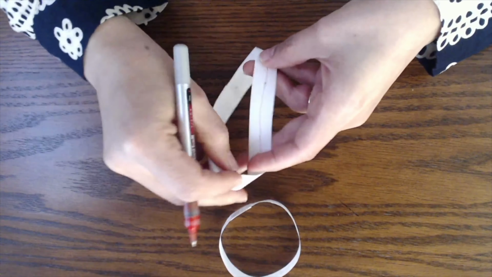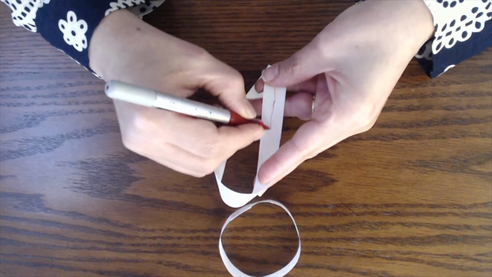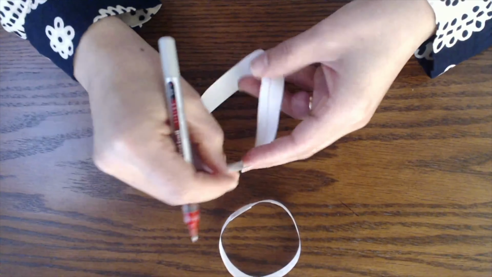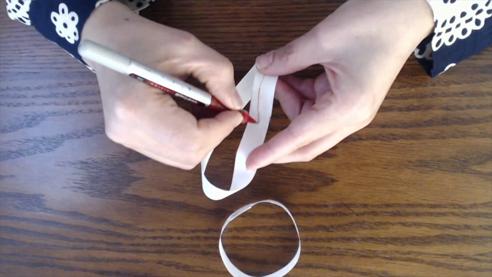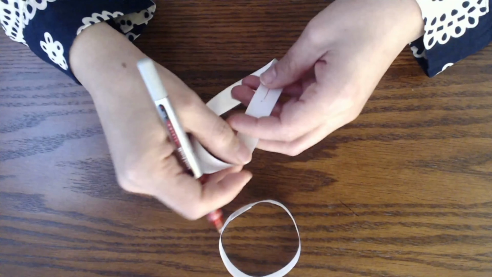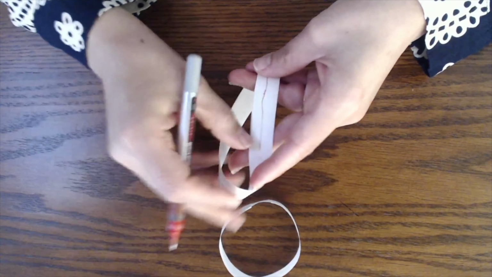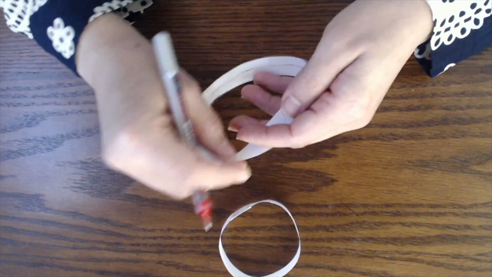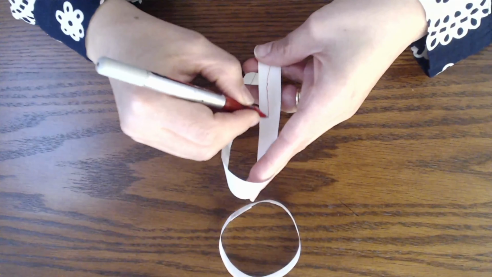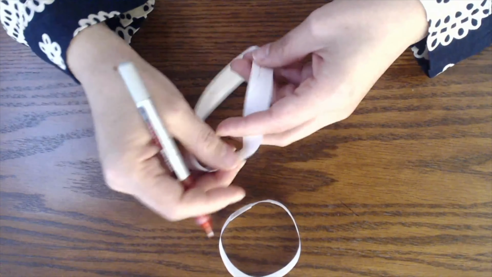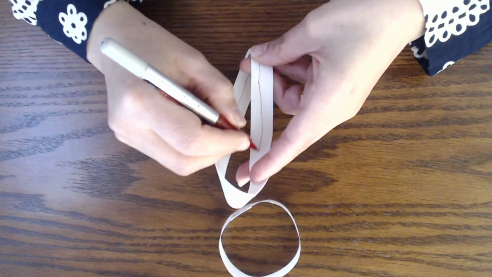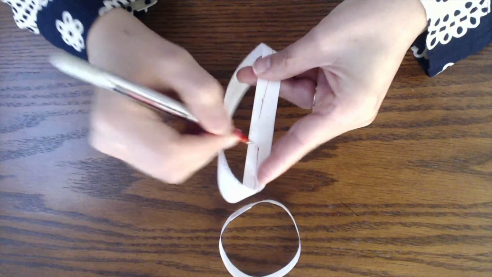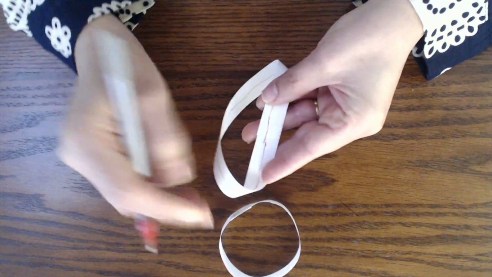So you see, I'm going to go back to the starting point. I didn't make a twist or anything. I just connect my line. This is my starting point and I come back to the beginning.